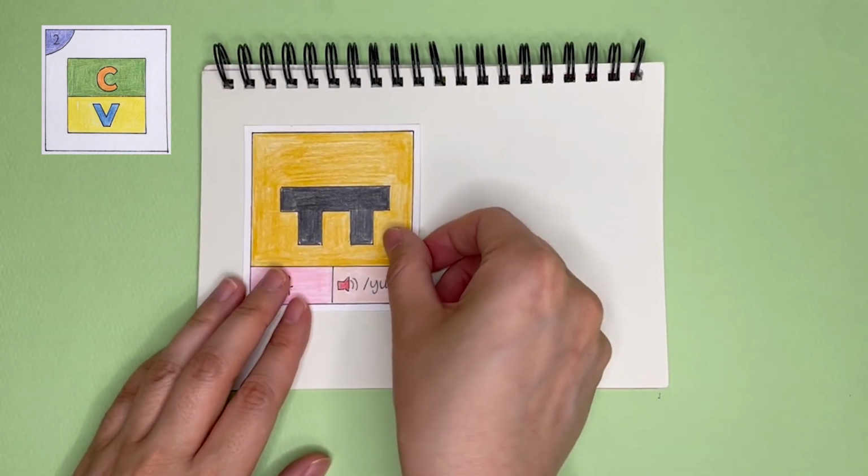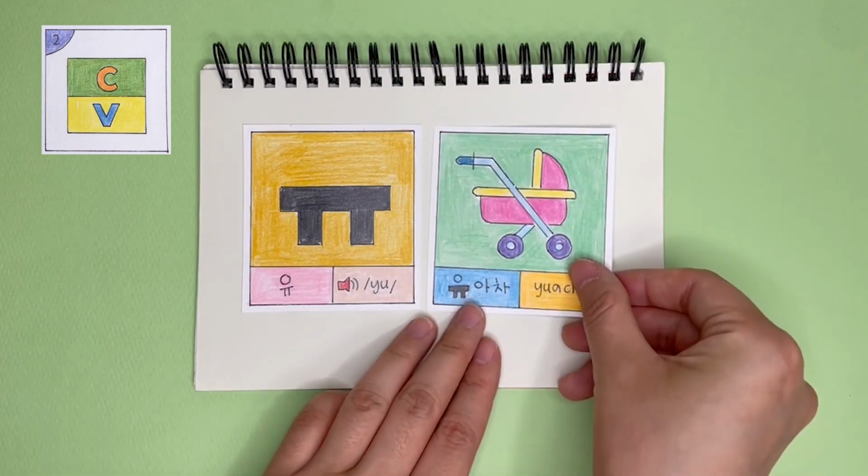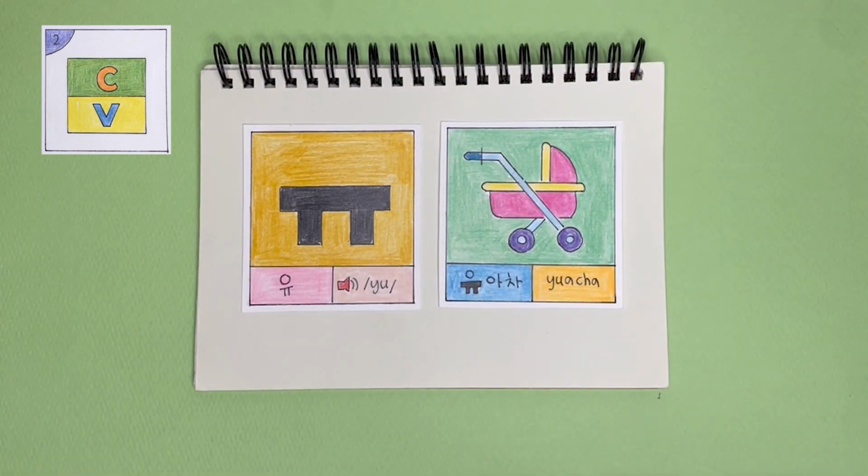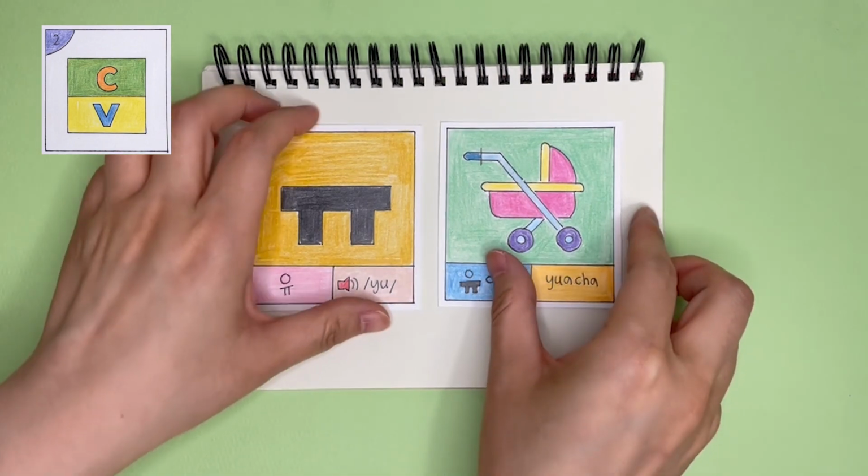The ninth vowel is 유, which is pronounced you. When writing it, you draw a horizontal line first and then proceed to write two vertical lines below it. A word that starts with 유 is 유아차, meaning stroller.